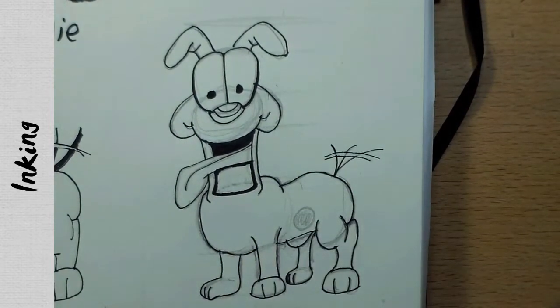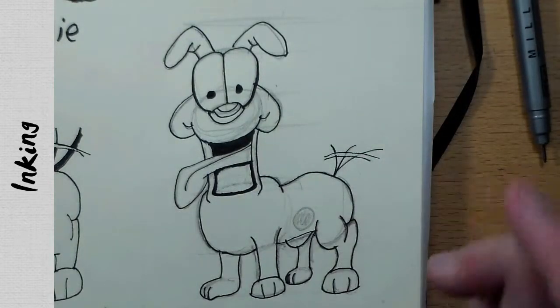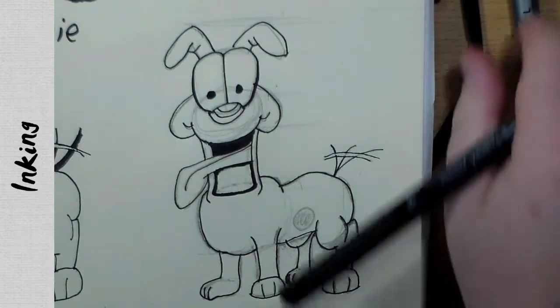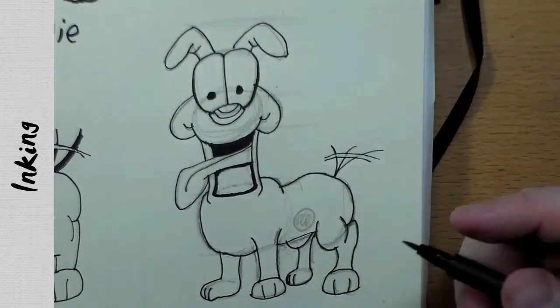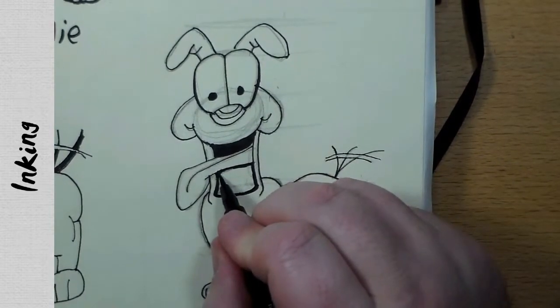Now I love these Zig Millennium pens, not brushes but the pens, and the only problem is once you get to using them a lot, the ink seems to stop flowing as much.